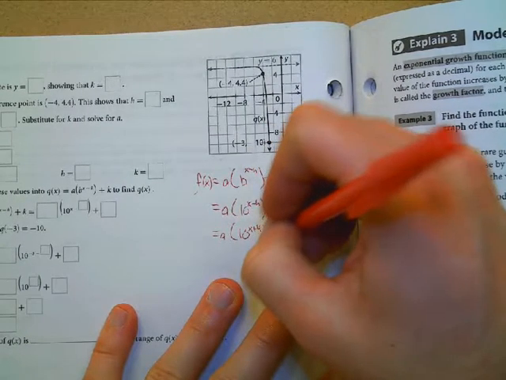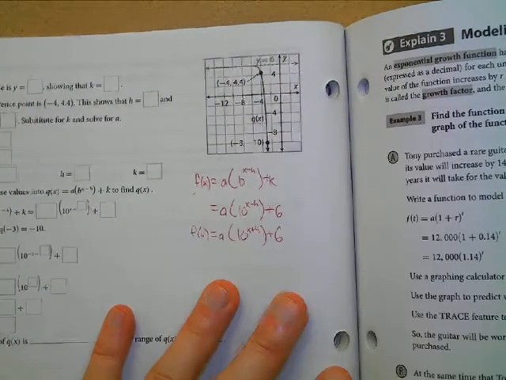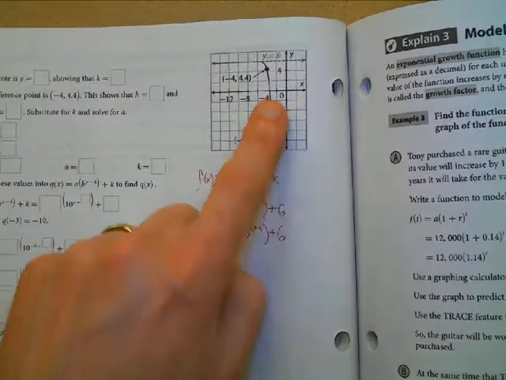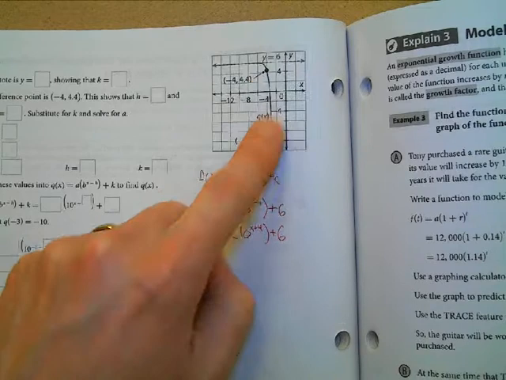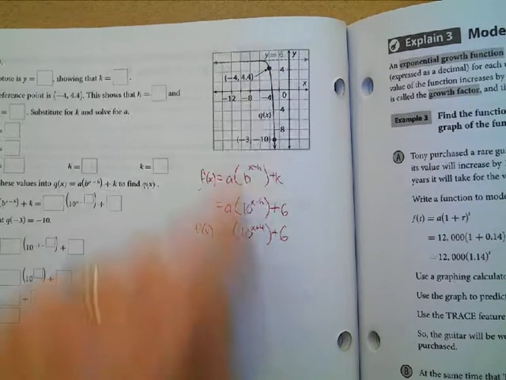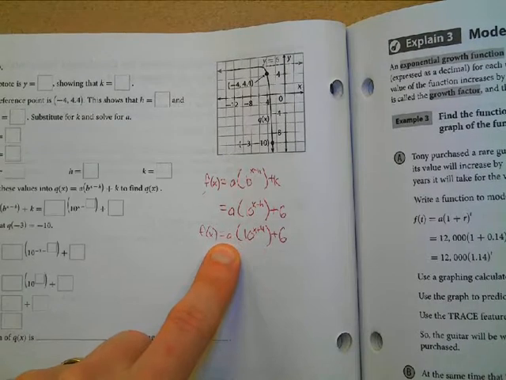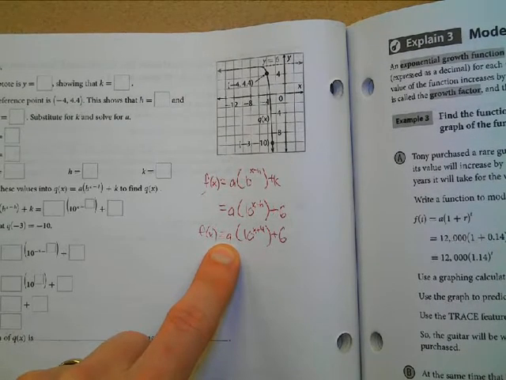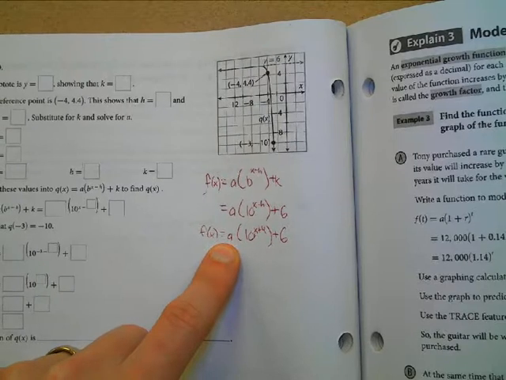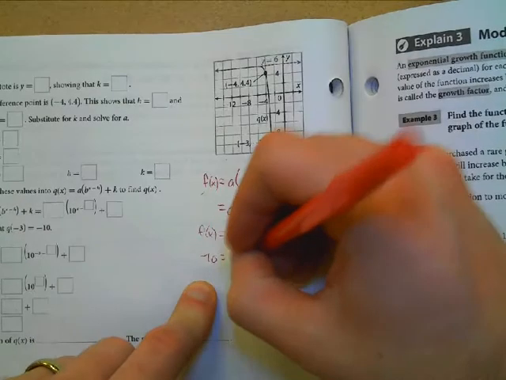I think either point works here. We'll check that in just a second, but let's just try the second point and see. So we're using the other point. Negative 10 is the y coordinate. Negative 3 is the x coordinate. So it'll be a times 10 to the negative 3 plus 4 plus 6.